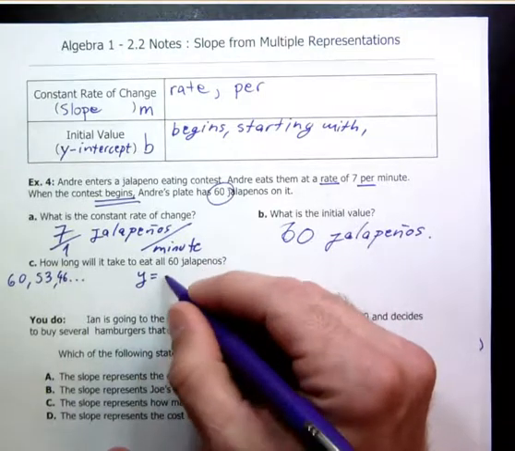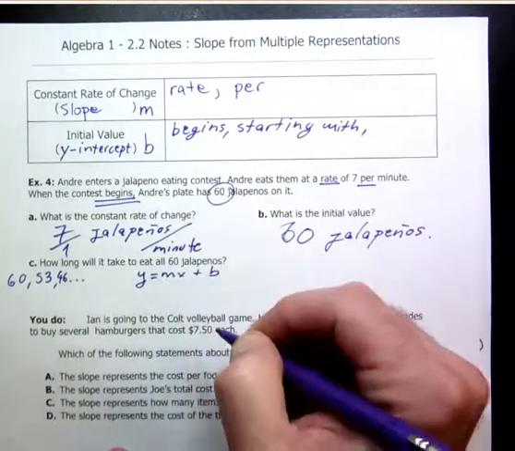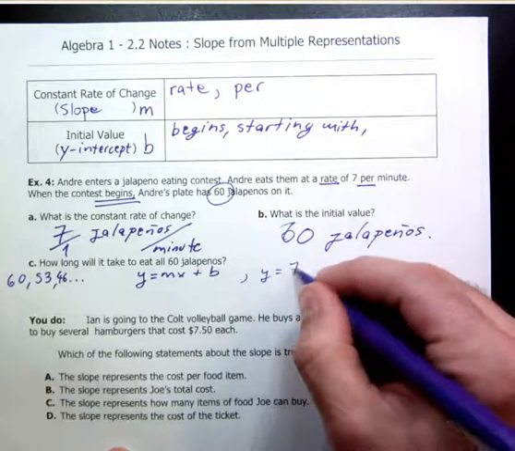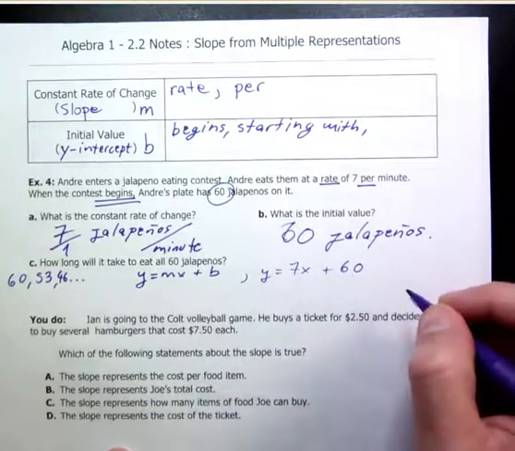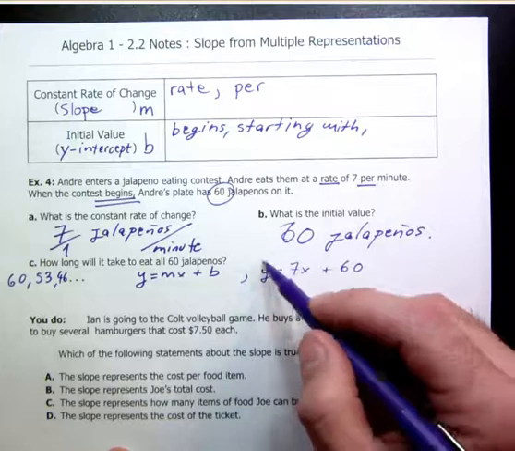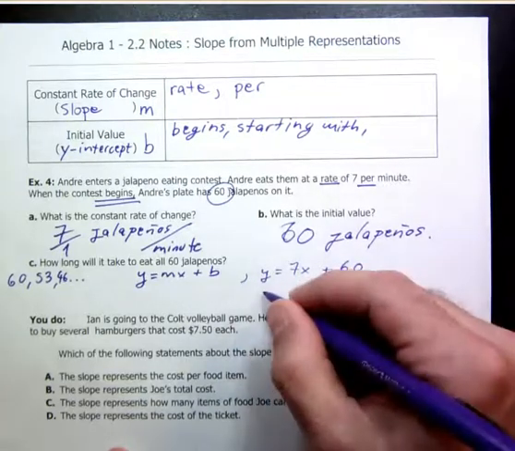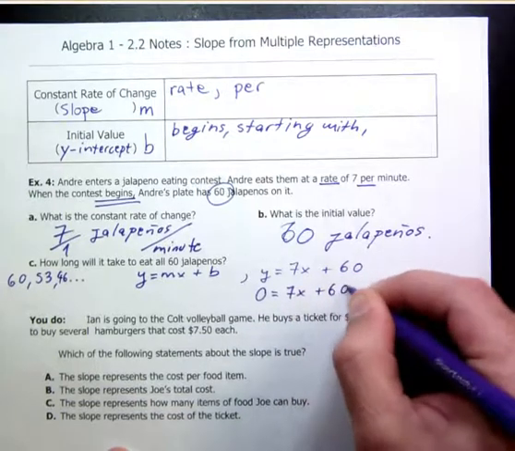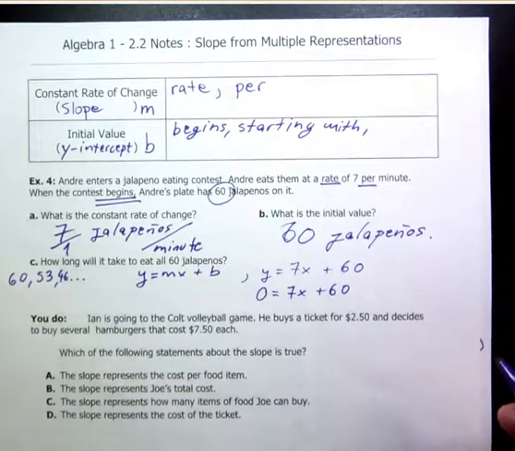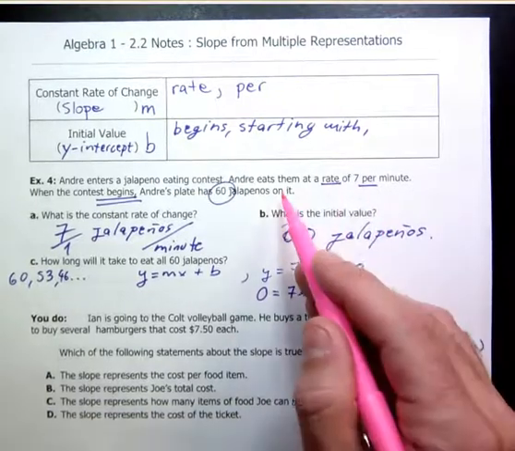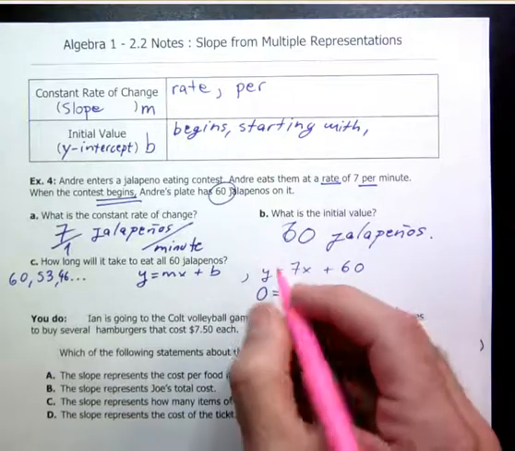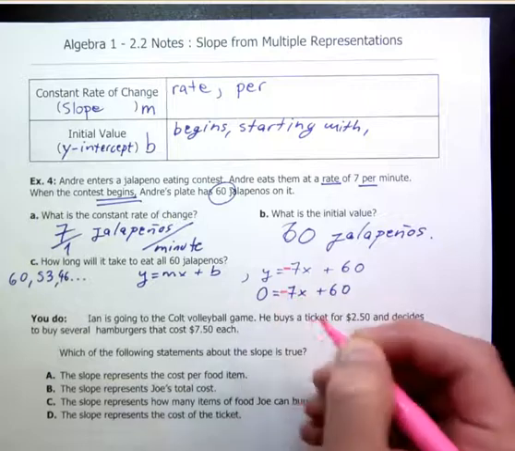So y equals mx plus b. I know my rate of change and I know my beginning. So I have y equals 7x plus 60. And they want to know how long will it take for my jalapenos, my y, to be 0. So if I plug in 0 and solve for x, let me back up a little bit. He's eating 7 jalapenos a minute, which means you have 7 less jalapenos every minute. So our slope is actually a negative.